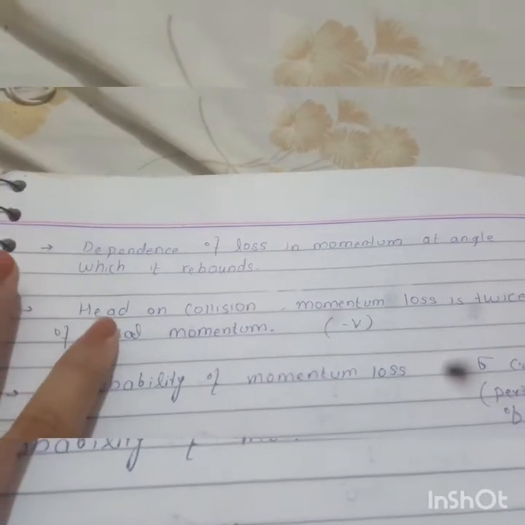Head on collision means that something is colliding with something in a straight line.